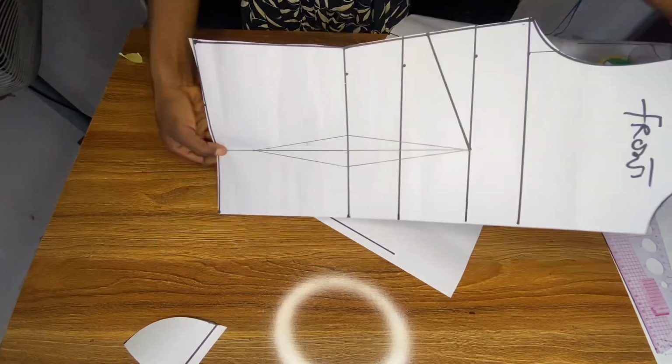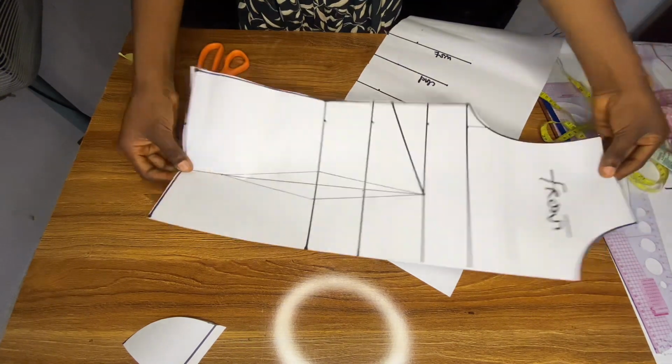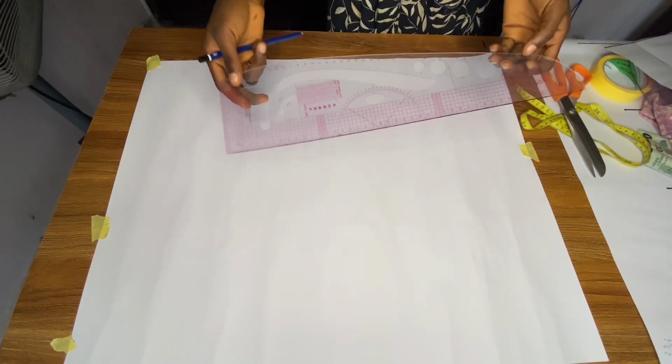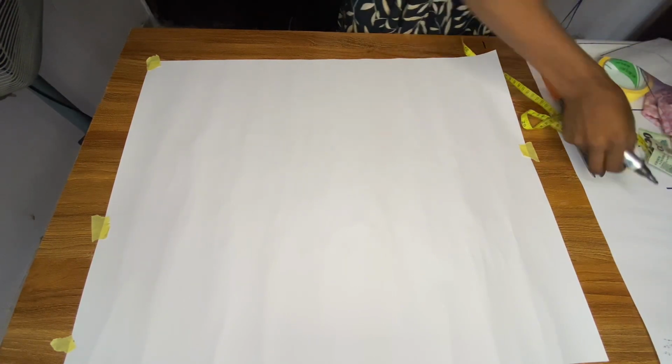This is the front bodice. This is how it will look after everything. So now on the back bodice, all the measurements taken on the front bodice are quite similar to the back bodice as well. So we'll just go directly and take all the measurements right back.